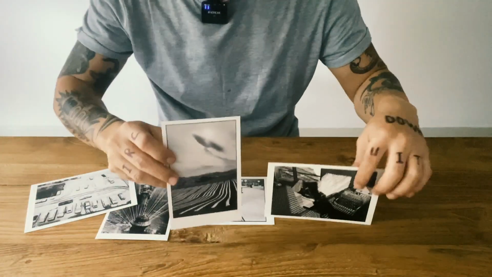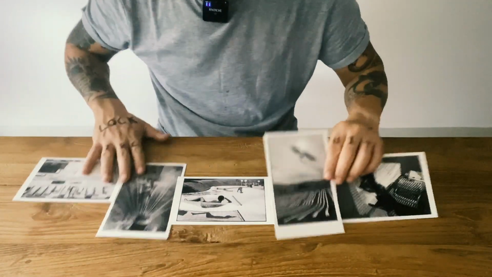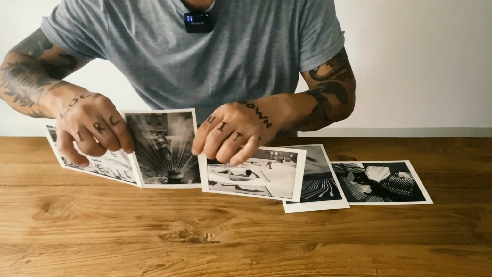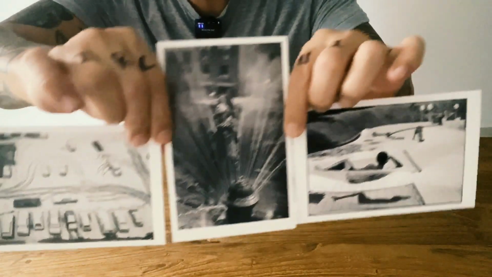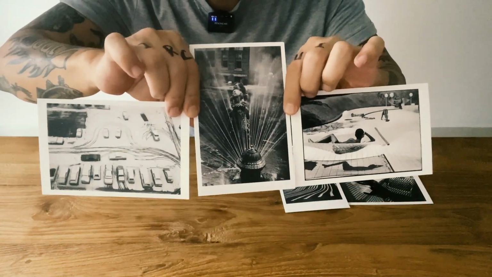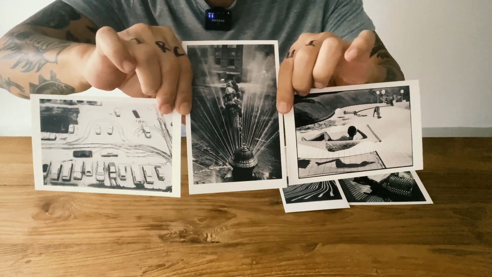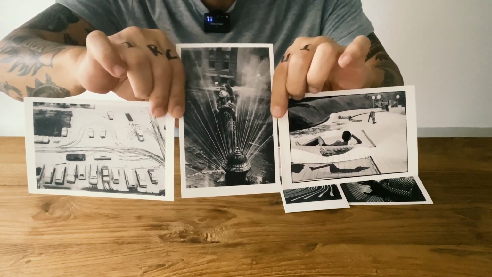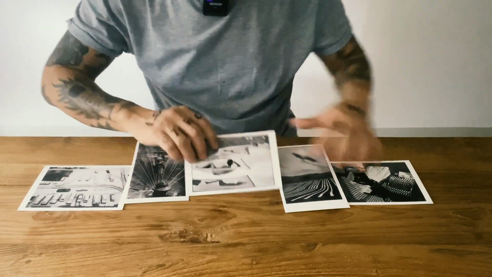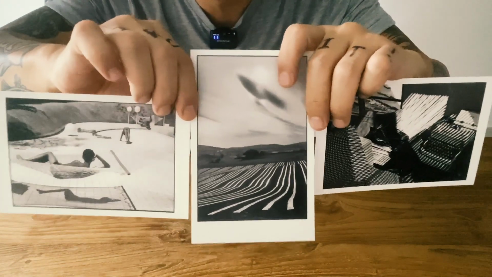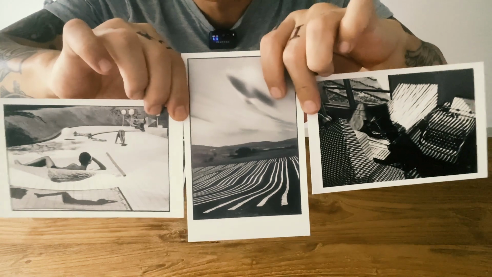I'll show you, it's quite straightforward, this edit. I'll show you again at a glance. One, two, three, lines. Landscape shot, portrait, landscape, and it jumps back to portrait and then landscape again.